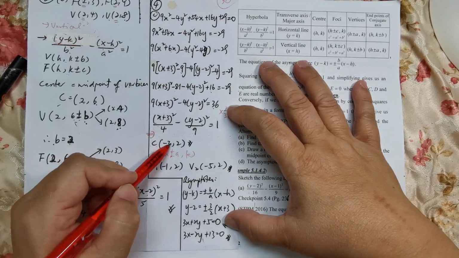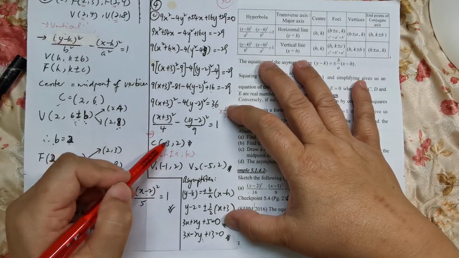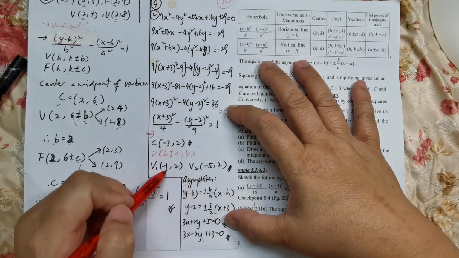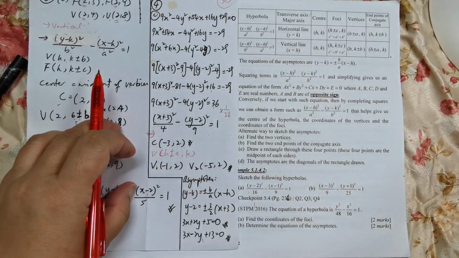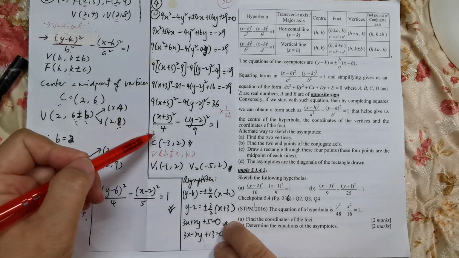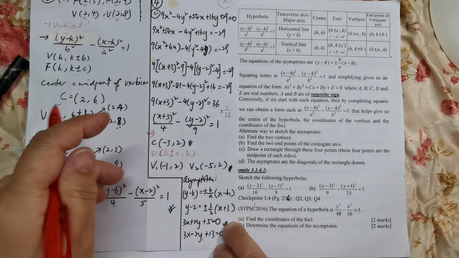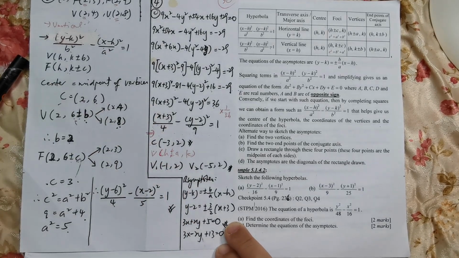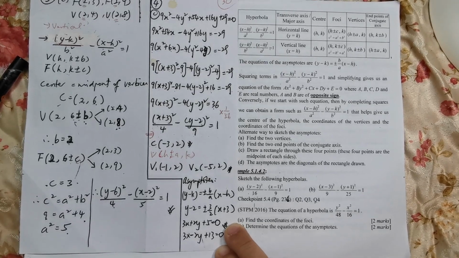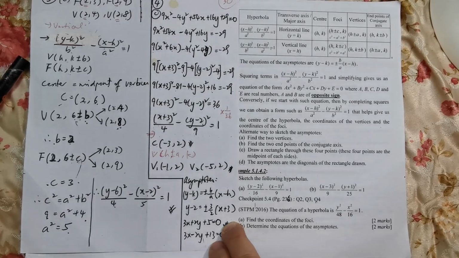So negative 3 plus 2, negative 1. Negative 3 minus 2, negative 5. So you find the vertices. Okay, so this question, they just want center and vertices. They don't want foci. They didn't ask for foci, but they ask for asymptote.